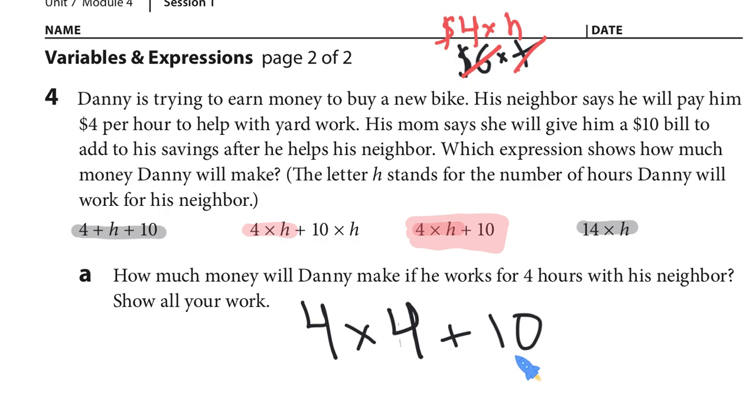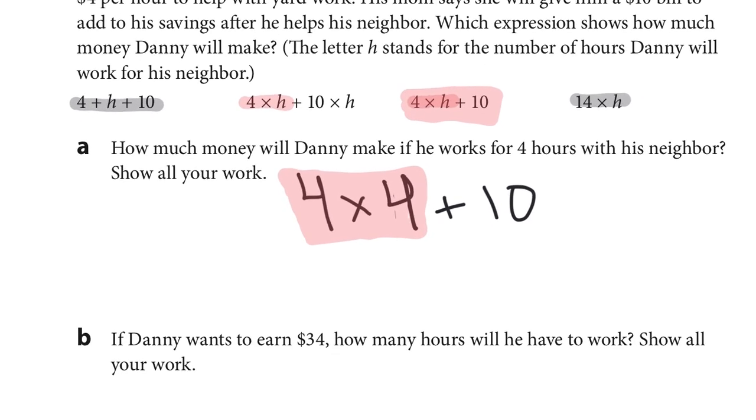We must make sure that we do the 4 times 4 first. That is called the order of operations. You must do any of the multiplication first before you do addition and subtraction, okay? 4 times 4, let's make sure that we do this correctly, is 16. Now we can add 10 to have a total of $26.